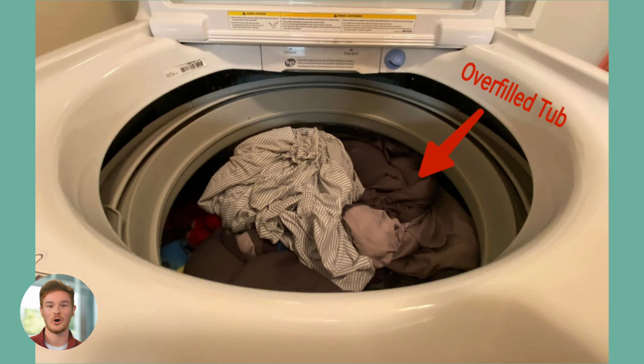Lastly, do you know that overloading your washer can cause it to throw an SD error code? I bet you don't. When there's not enough room for water and detergent to mingle with your clothes, there's a high chance that suds won't be evenly distributed. Meaning, some parts of the drum will have more suds than others. And that can trick the sensor into thinking that there's more foam in the tub than there actually is. Hence, the 5D error.